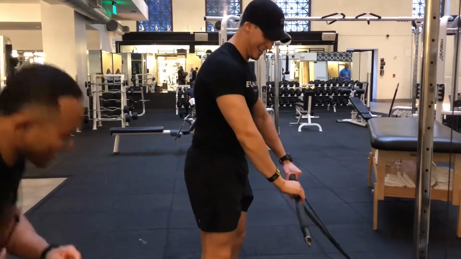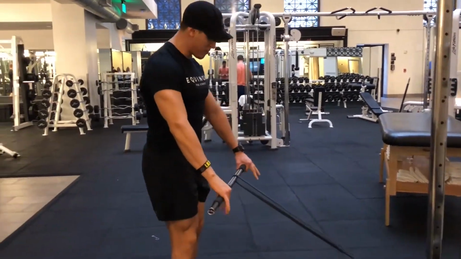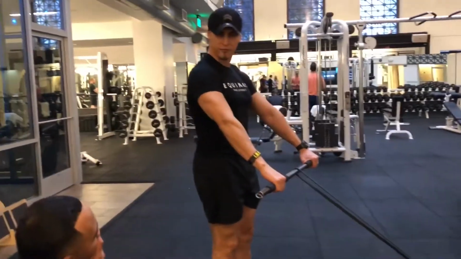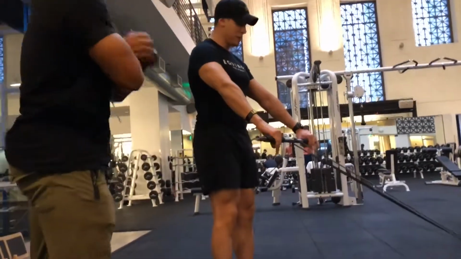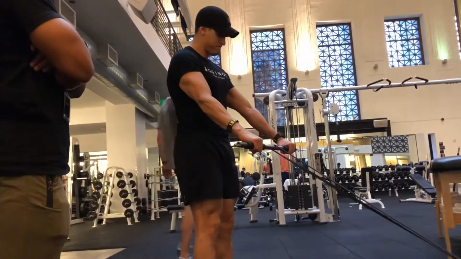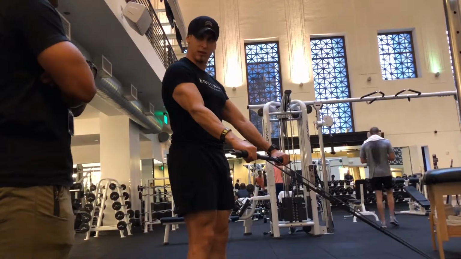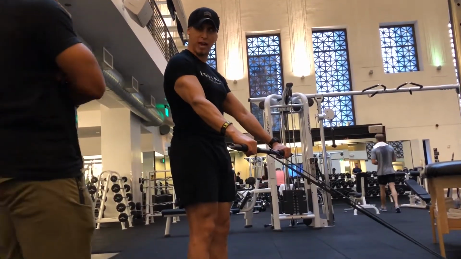All right. So as far as this movement pattern is concerned, you can see the band is actually pulling me away from my midline, right? So what I'm going to do is break the bar. By breaking the bar, what am I doing? Engaging the shoulder capsule, right?